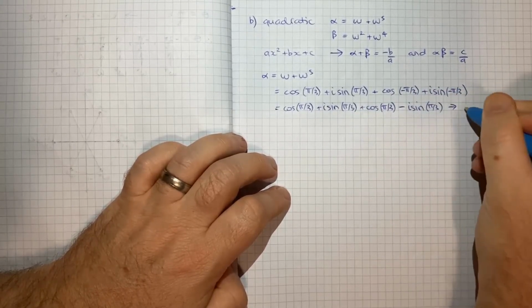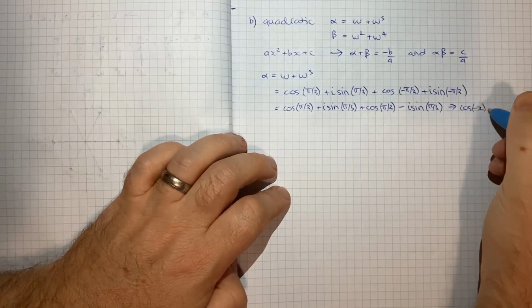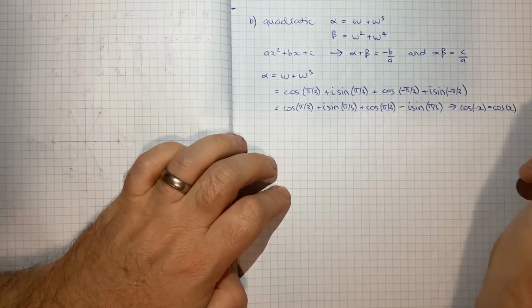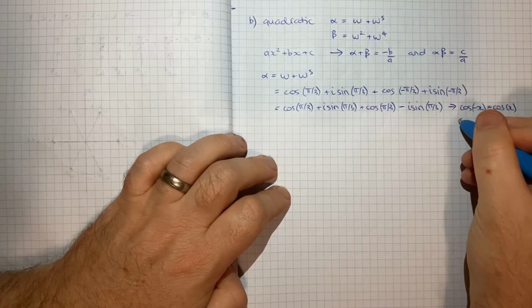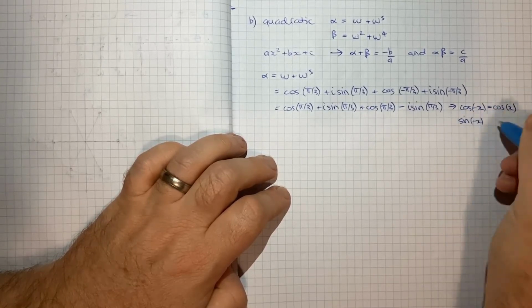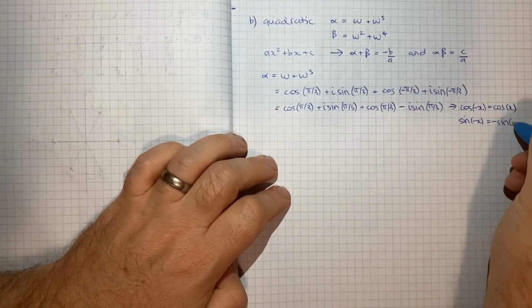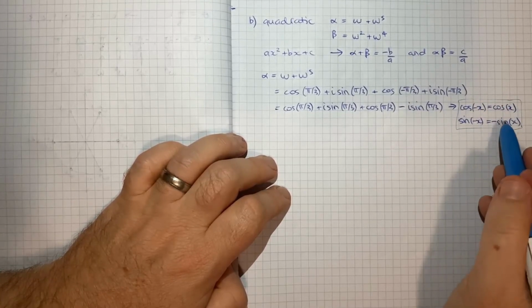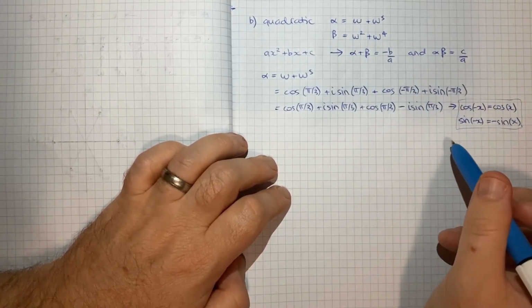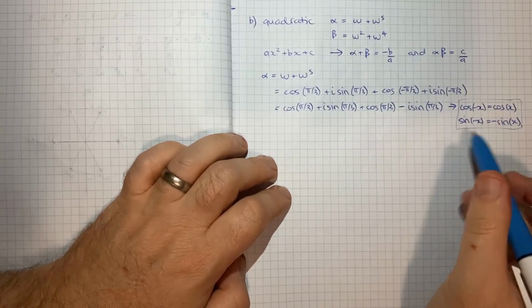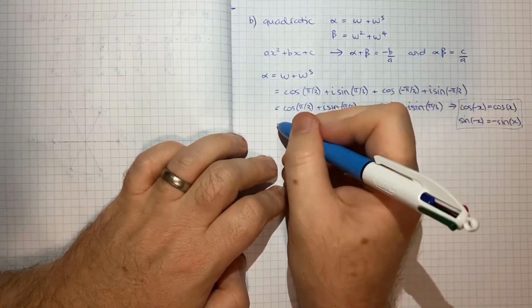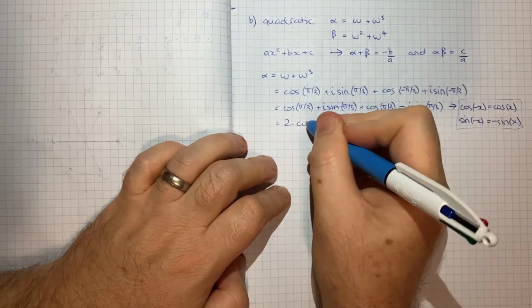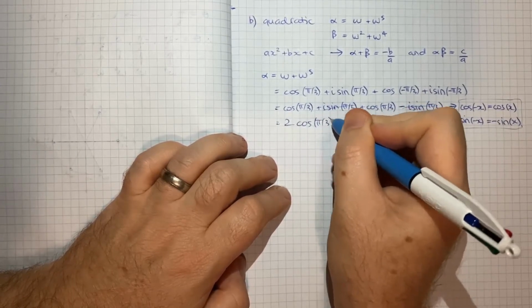And now I'm just using the result cos of negative x equals cos of x, and sine of negative x equals negative sine of x. Really handy identities that always become useful in these kinds of calculations. So these will cancel, so we'll get 2 times cos pi on 3.